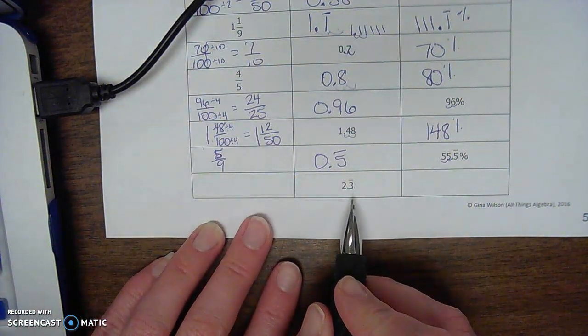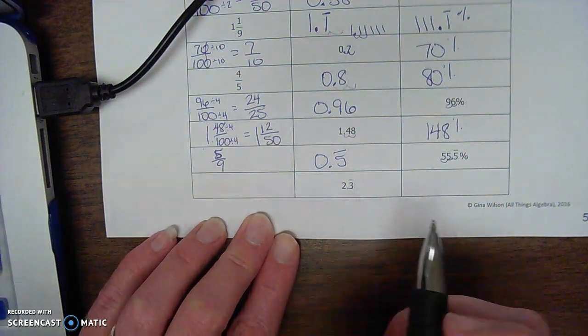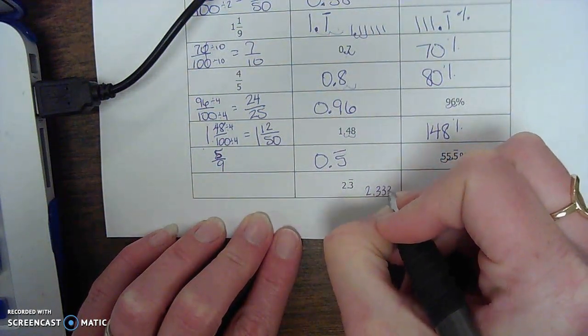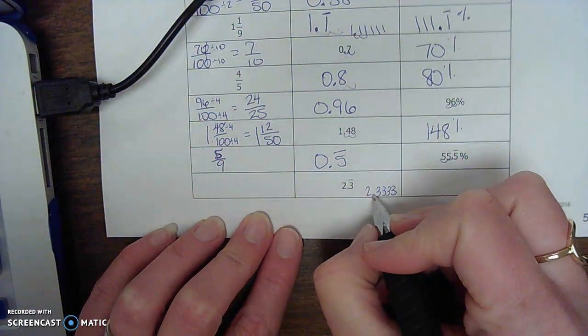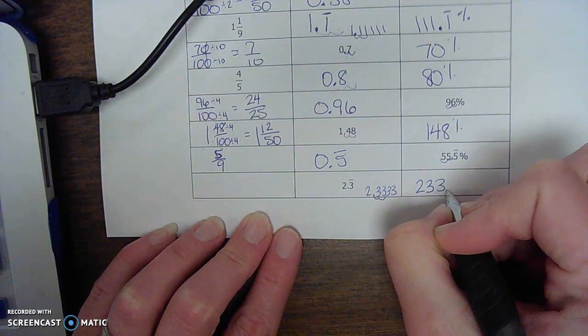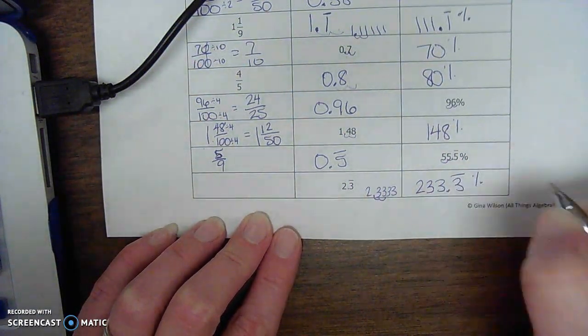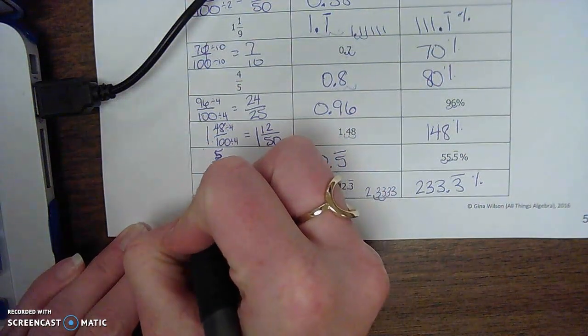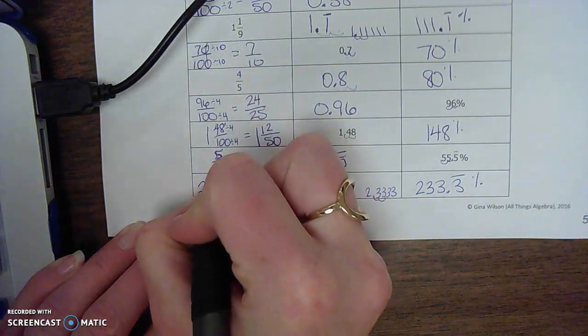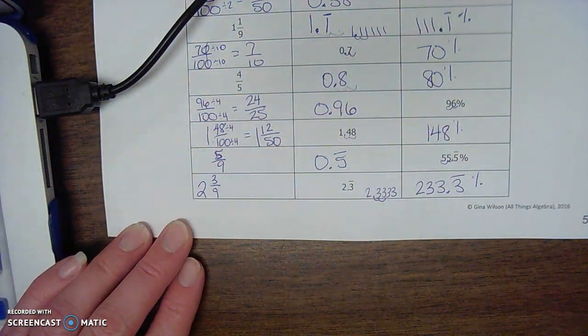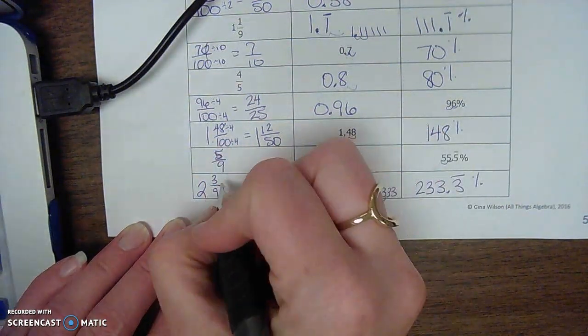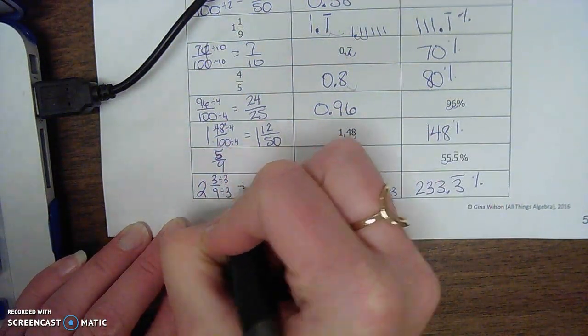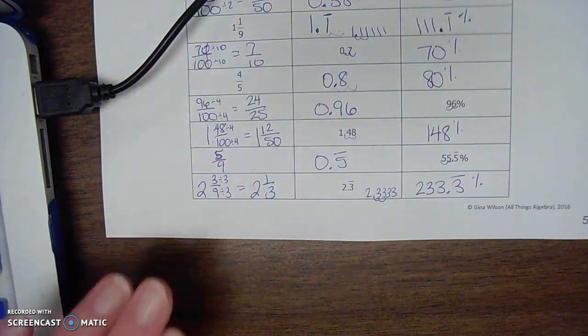This last one, 2.3 repeating. So again, you're going to have over 100%. If it helps you to write out some 3s afterwards, just do that. 233.3 repeating percent. So you still want to keep that repeating line even with the percent. So over here, we're going to do the 2, and then the 3 is repeating, so 3 over 9. You do need to simplify the 3 over 9, so those can both be divided by 3. 2 and 1/3 would be your final answer.